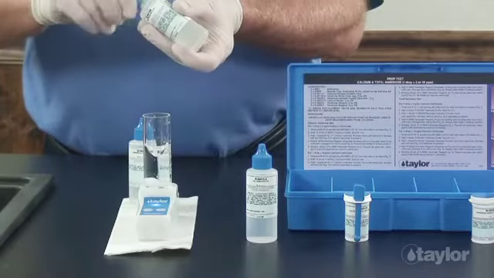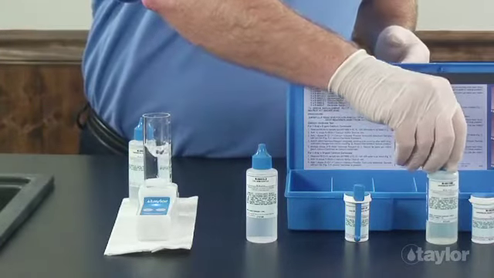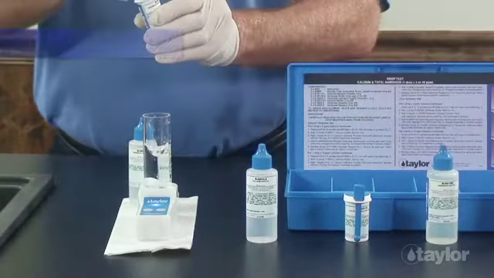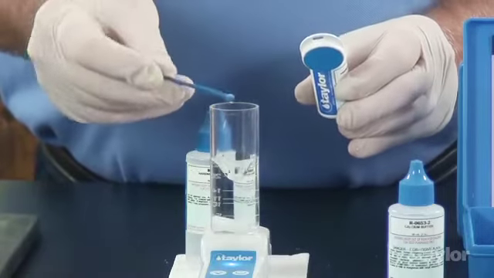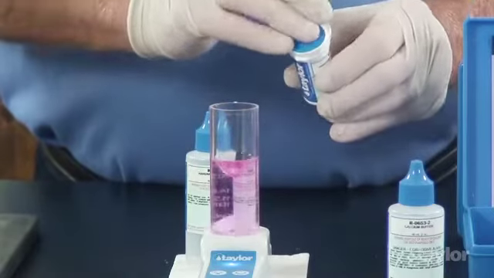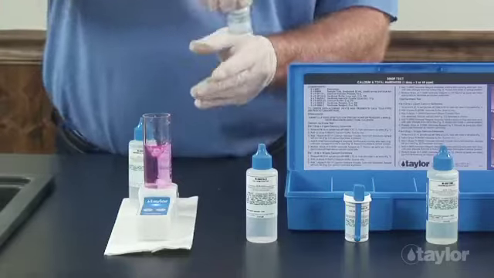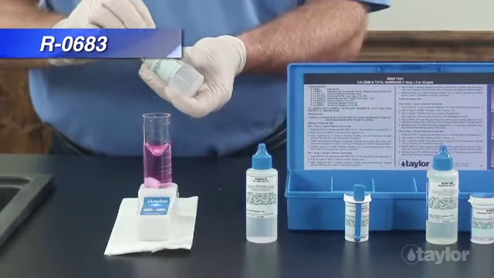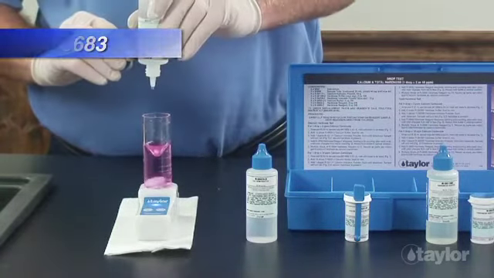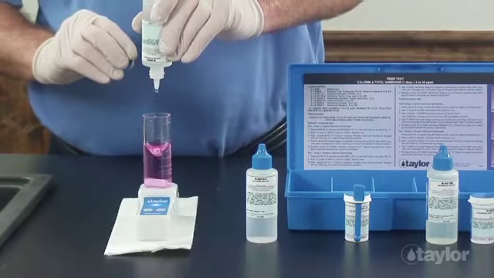Swirl to mix. If hardness is present, the sample will turn red. Add hardness reagent dropwise, swirling and counting after each drop until the color changes from red to blue.